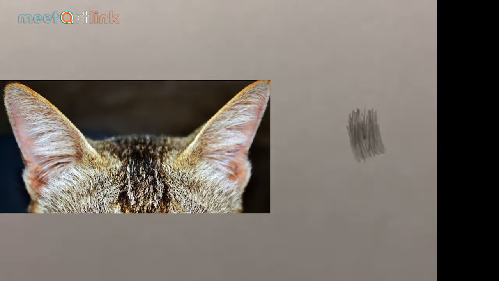So you can see in this one that we have maybe a light color hair, like a white, even a beige. And if I draw those like this, then we're not really gonna be able to see what we wanna see.